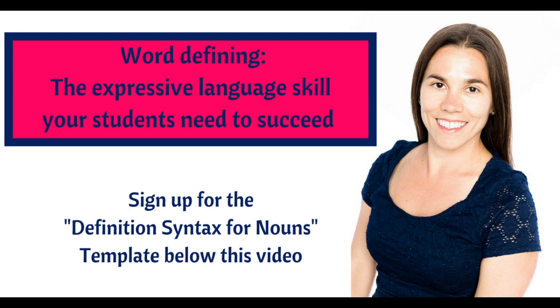This also has an element of perspective taking, because we need to think to ourselves, how would I explain this word to a person who doesn't know what it means? It's often the case that students with expressive language difficulties struggle more due to this component rather than simply knowing what the word means. So a lot of times our students struggle more with being able to give you the information to explain it rather than just simply not knowing the word.